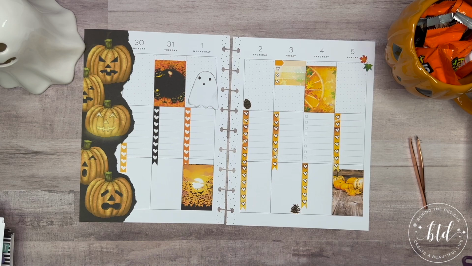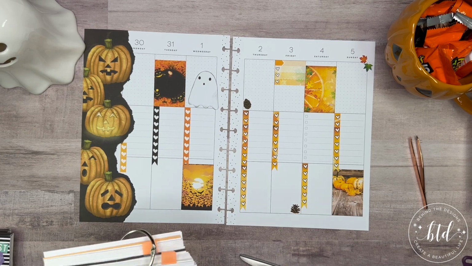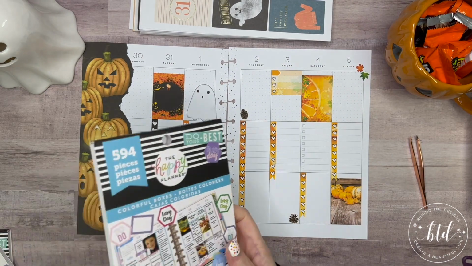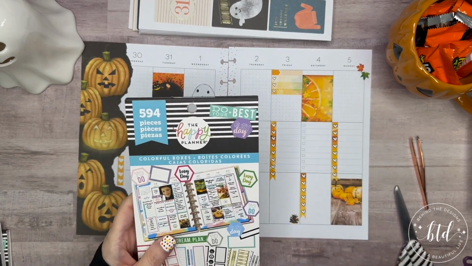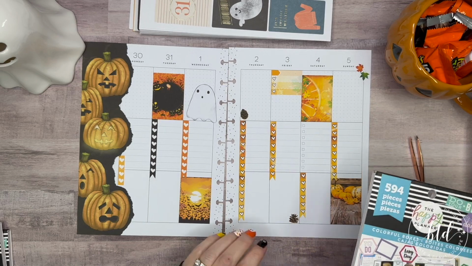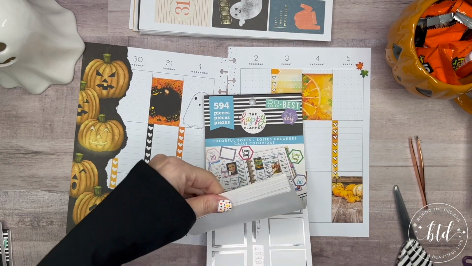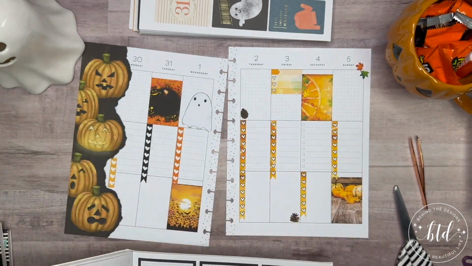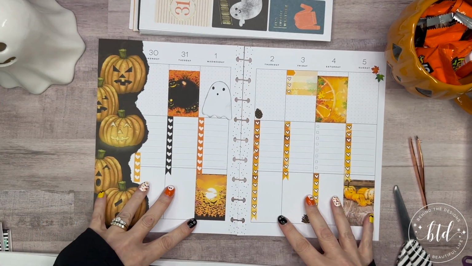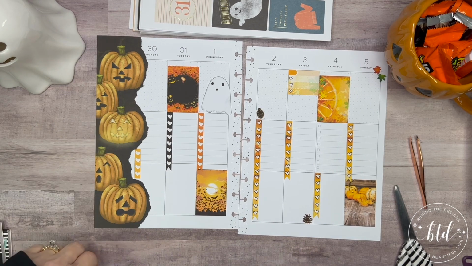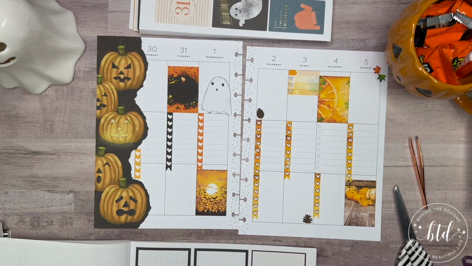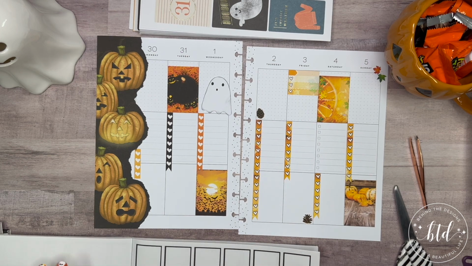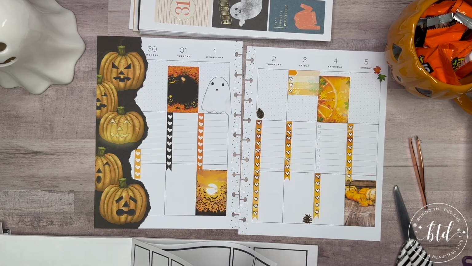So let's keep going. Over in my colorful stickers, I am looking for a black box that I can carry over. I'm looking for the right one. I don't want it lined. And I think what I'm going to do is use a combination. Where's my little ones? Oop, I got one left. Perfect.